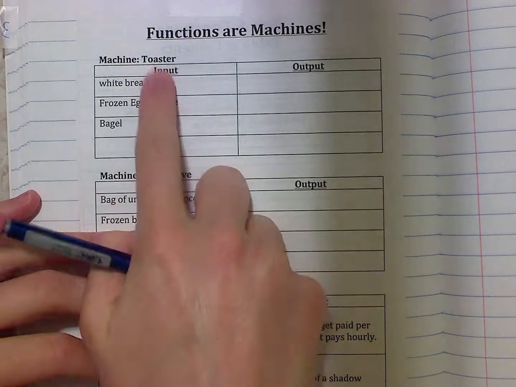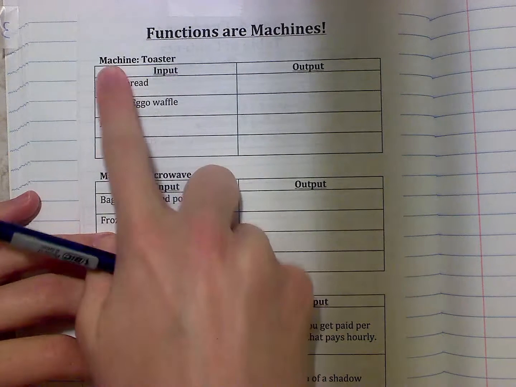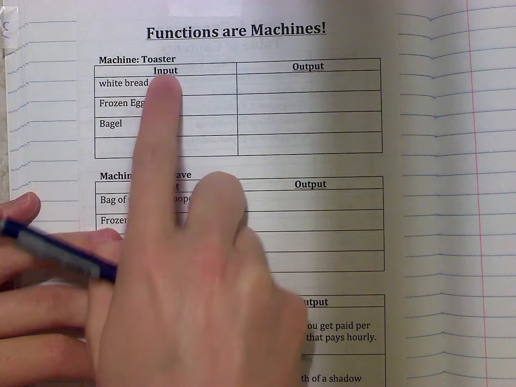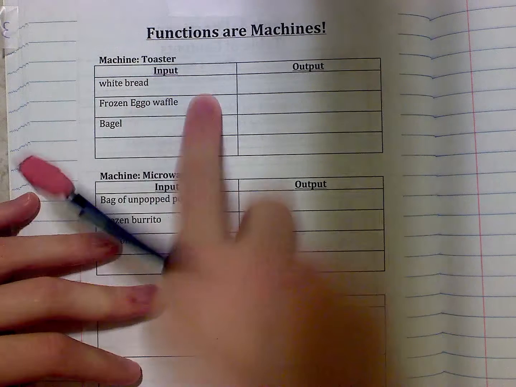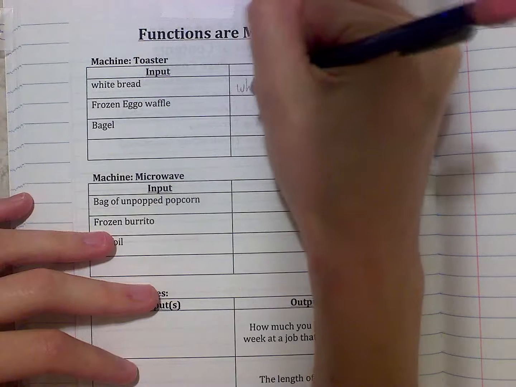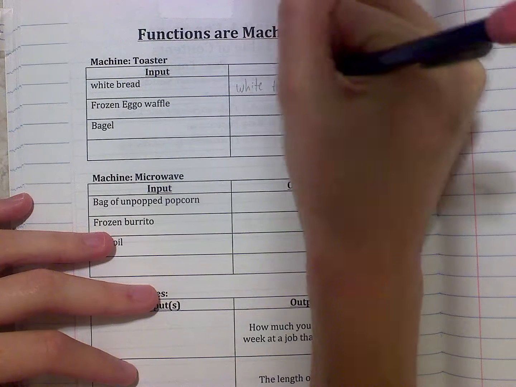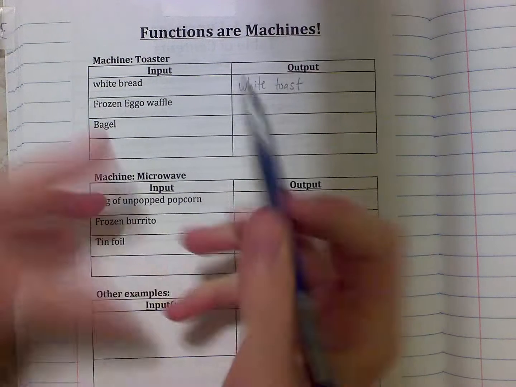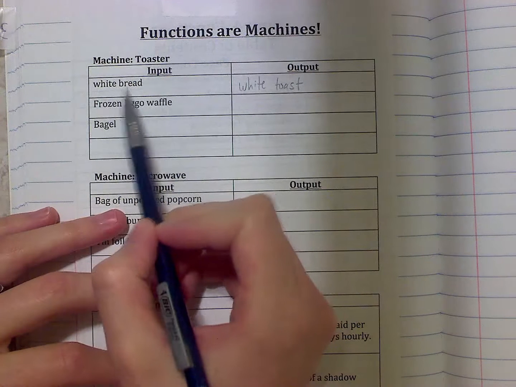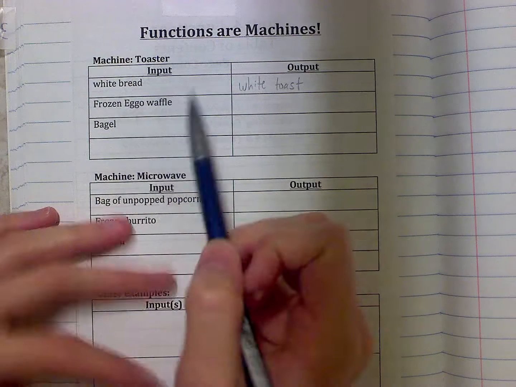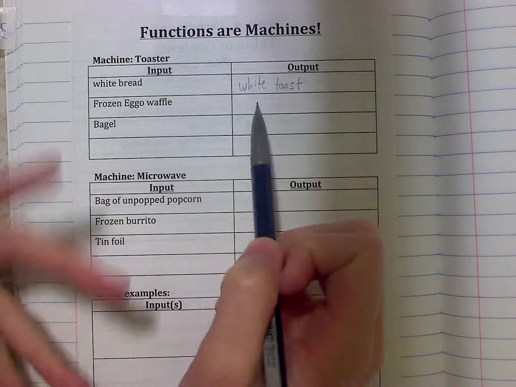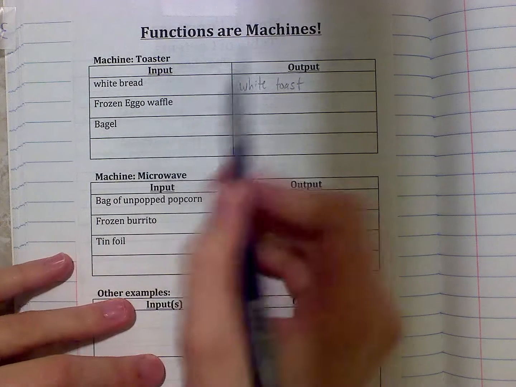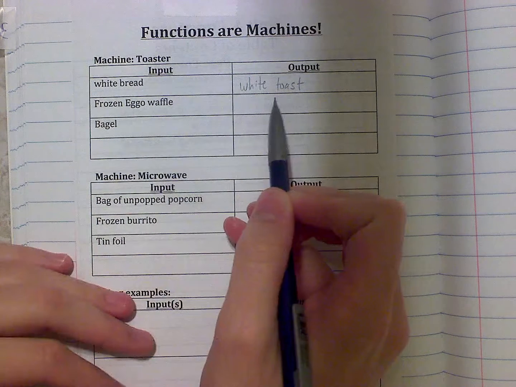So if I have a toaster, right? Let's use the toaster as an example of a machine. And I put in white bread. What's the output? White toast. Right? And it's very predictable. There's no chance that I will put a piece of white bread into a toaster and then when I take it out, it's going to be an iPhone, right? There's no possibility of that. It's very predictable. White bread, put in toaster, leads to white toast.